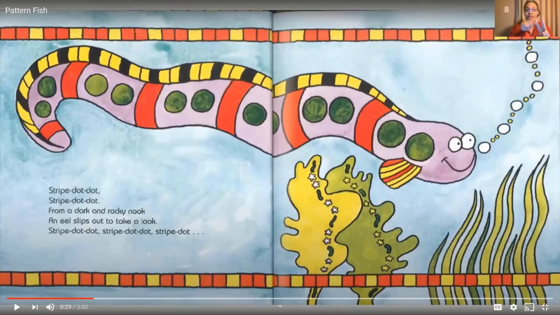Stripe, dot, dot. Do you see another A, B, B where one part is the same and then 2 parts repeat? Yes, just like down at the top. We have yellow, red, red. Yellow, red, red. I like the stars. Did you see the bubbles?